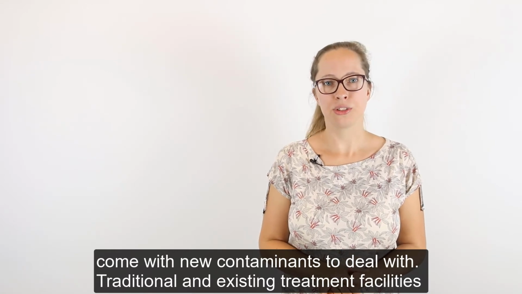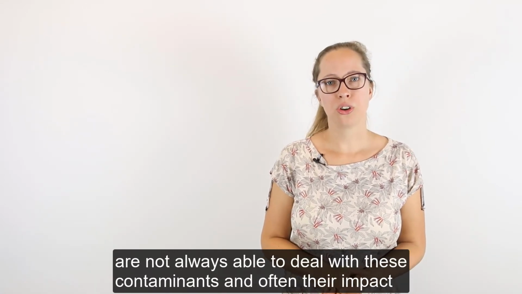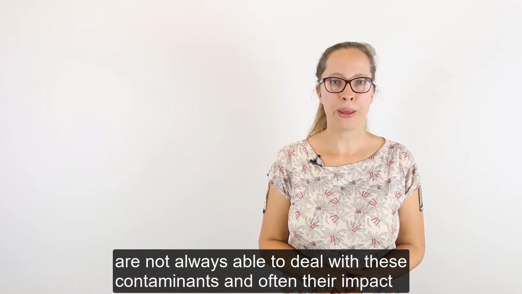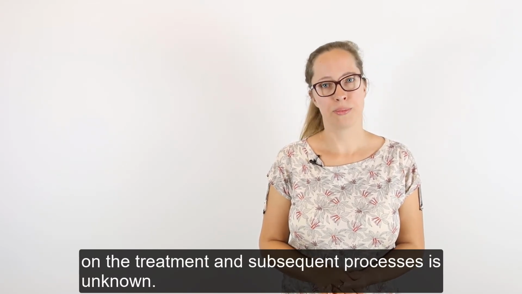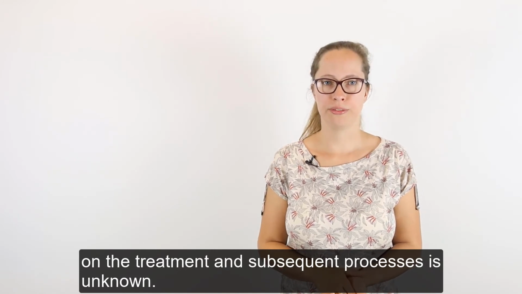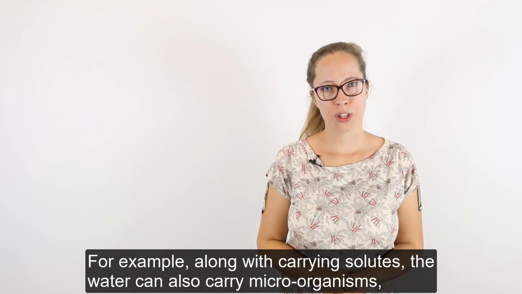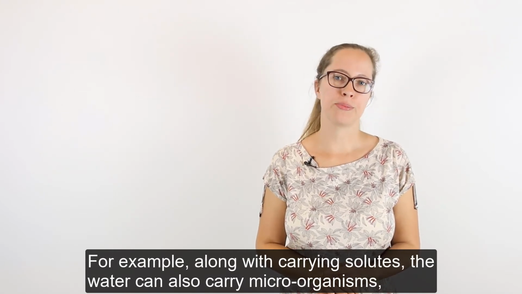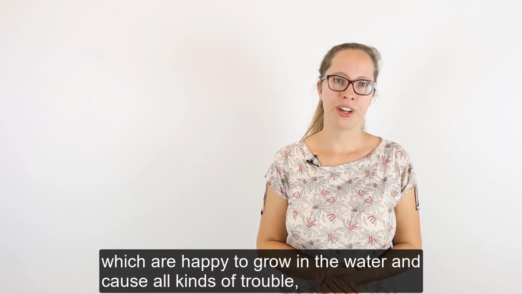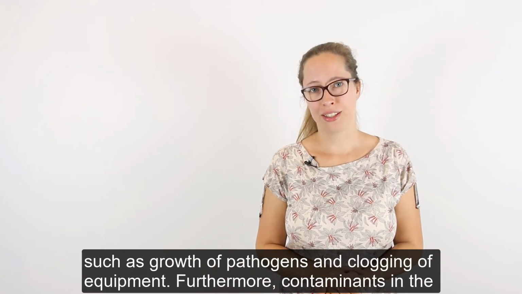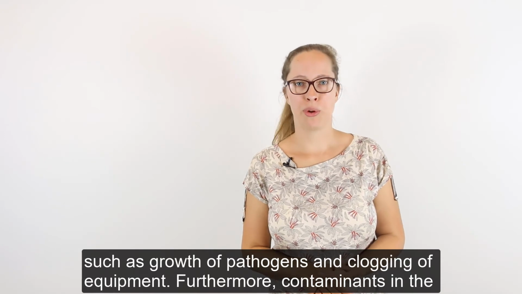Traditional and existing treatment facilities are not always able to deal with these contaminants, and often their impact on the treatment and subsequent processes is unknown. For example, along with carrying solutes, the water can also carry microorganisms, which are happy to grow in the water and cause all kinds of trouble, such as growth of pathogens and clogging of equipment.